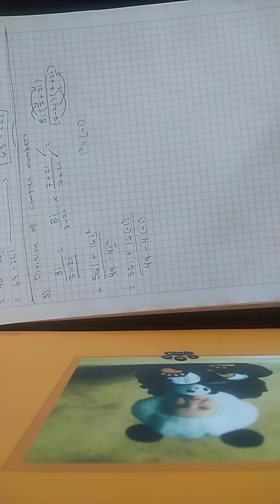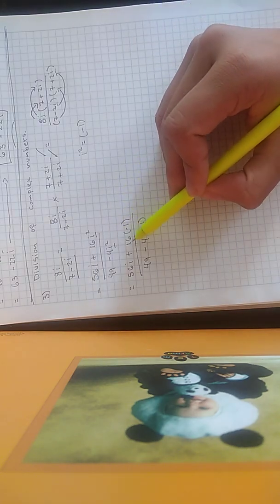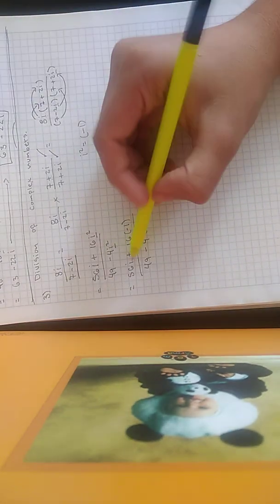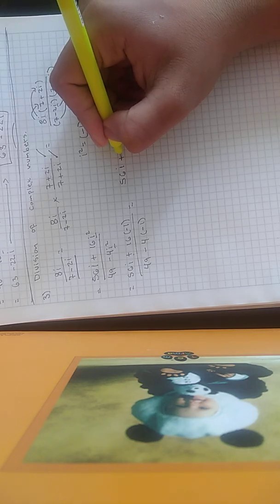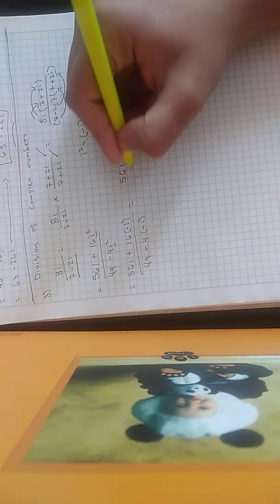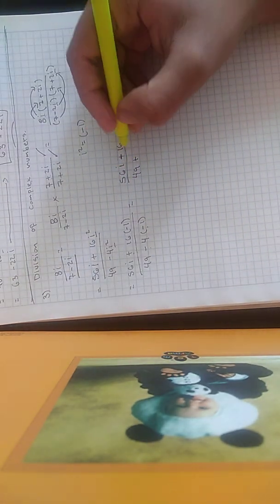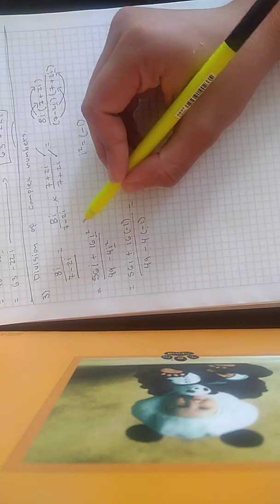So now that we have this, we're doing the same thing that we did on the past one, that is changing the signs, because 16 times 1 is 16, and 4 times 1 is 4. So we are only going to change the signs. Here we have a positive and a negative that we change to a negative. So 56i, here is negative 16, and at the bottom we have a negative and a negative, that is positive. So 49 plus 4. As you can see now, we took out the i to the power of 2 that was on the 16 and the minus 4. Now we don't have it.